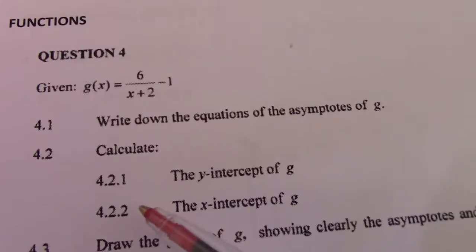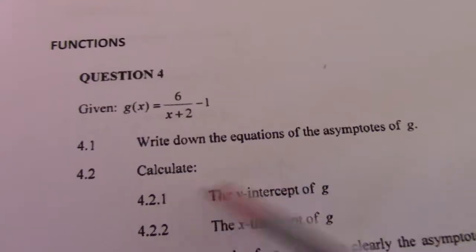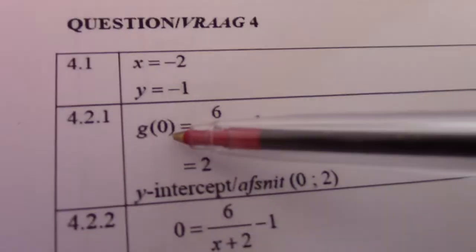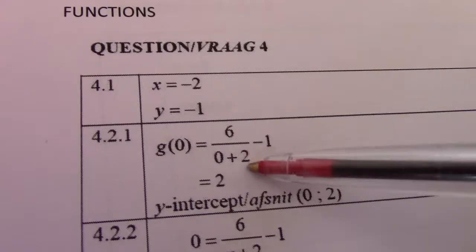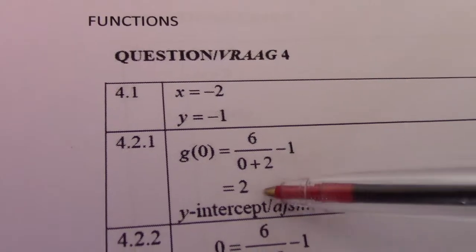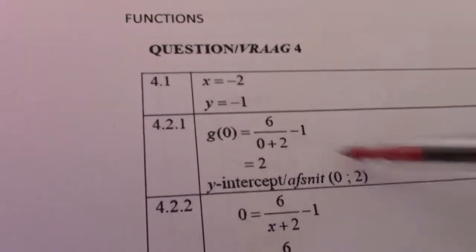4.2, very basic, calculate the y-intercept of g. So we should know for the y-intercept, make x 0. So that would be 6 divided by 0 plus 2 minus 1. 6 divided by 2, I assume you know is 3. 3 minus 1 gives me 2. So my y-intercept is (0; 2).